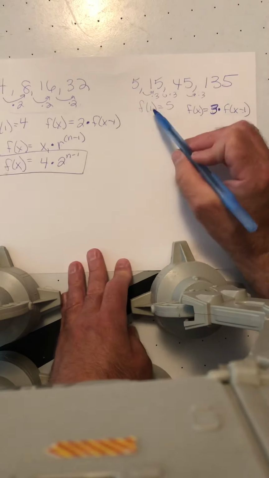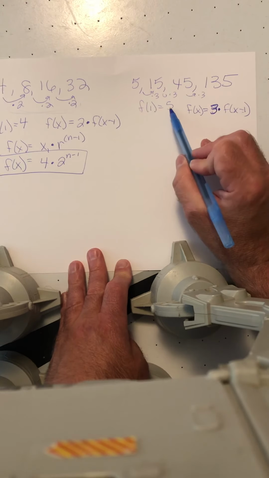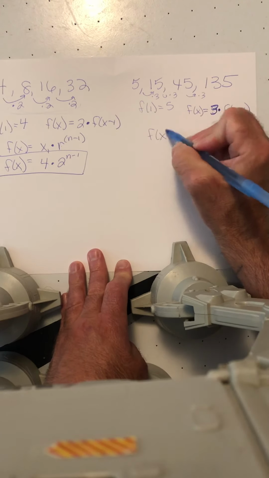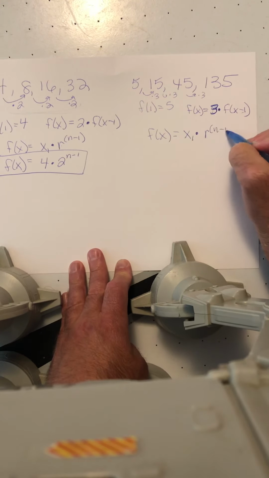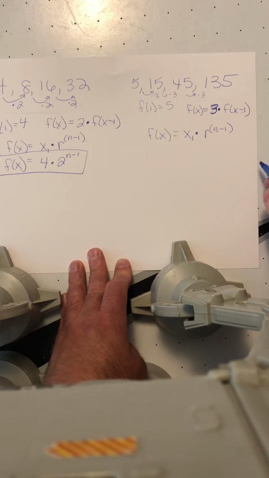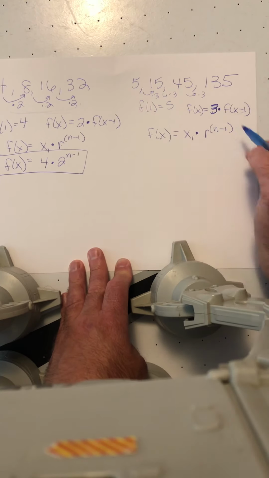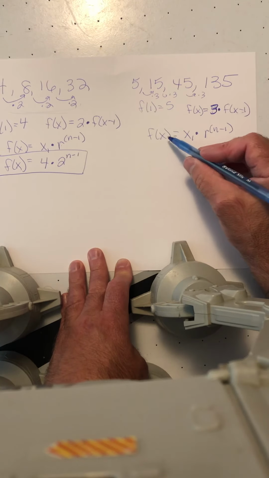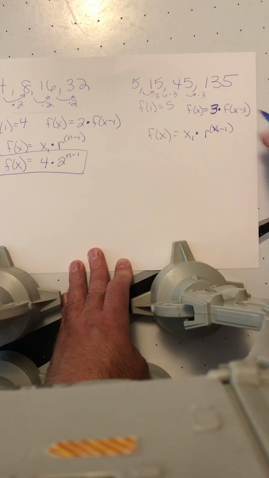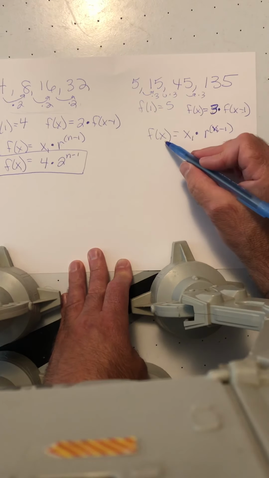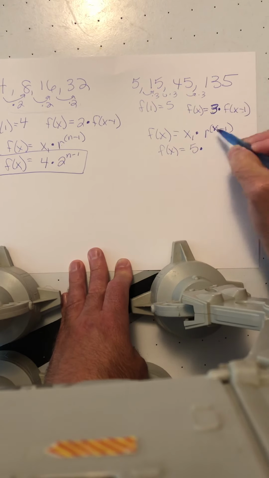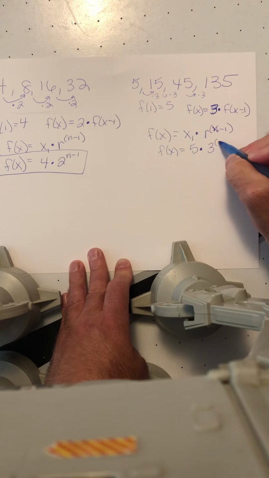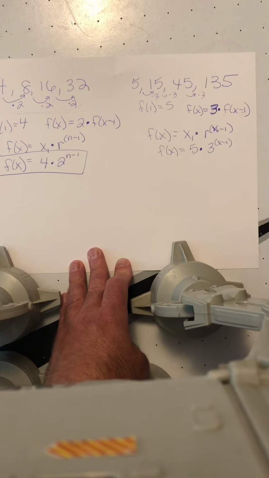Where does the sequence start? It starts at 5. F of 1 equals 5. Explicitly, f of x equals the first term times the common ratio, always raised to n to the first power. So f of x, I should say, yeah, f of n rather, if we're going to be consistent. F of x equals the first term, which is 5, times the common ratio, which is 3, and it's always going to be to the x minus 1 power or to the n minus 1 power, whichever variable we're going to use.